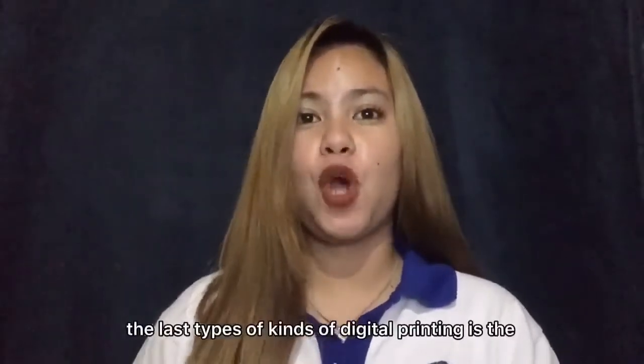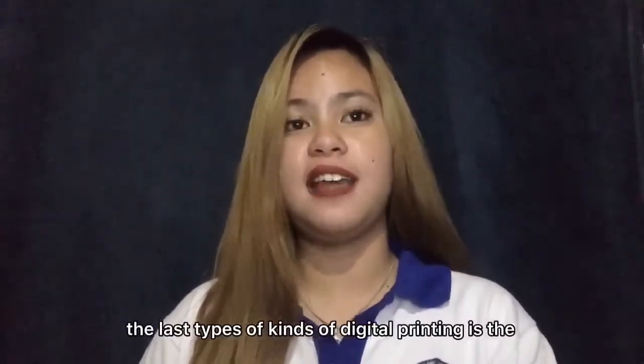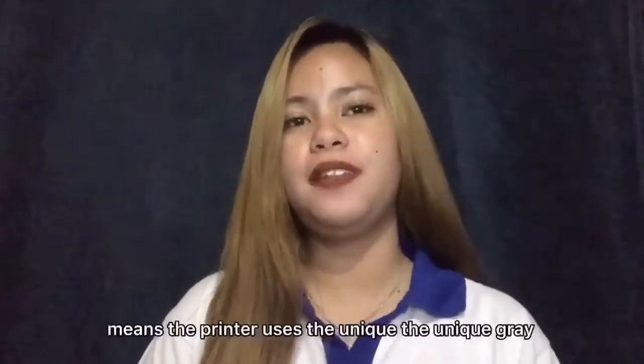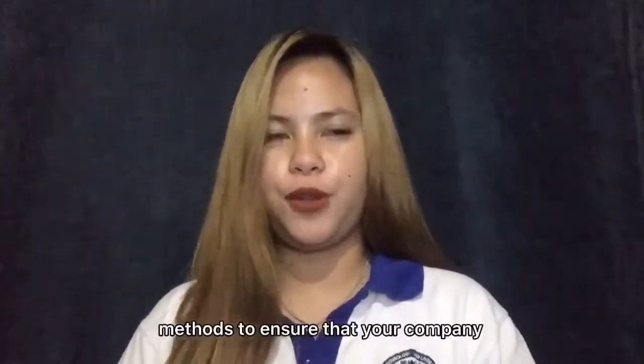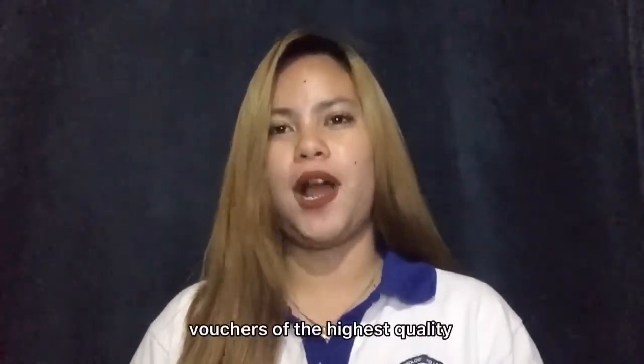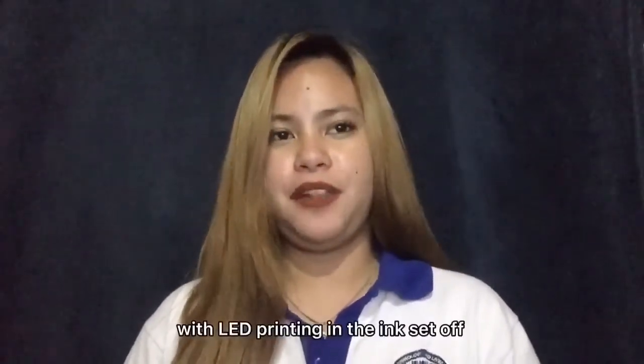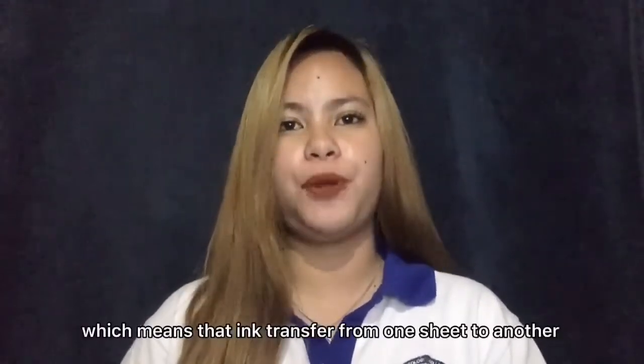The last kind of digital printing is LED UV, which means the printer uses unique drying methods to ensure that your company receives luxury vouchers of the highest quality, with LED printing in the ink setup, which means the ink transfers from one sheet to another.